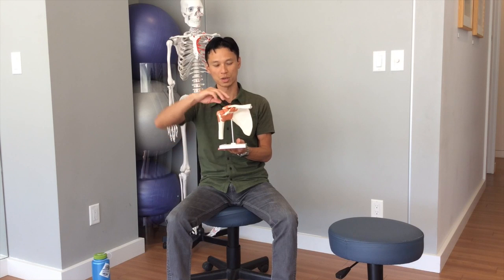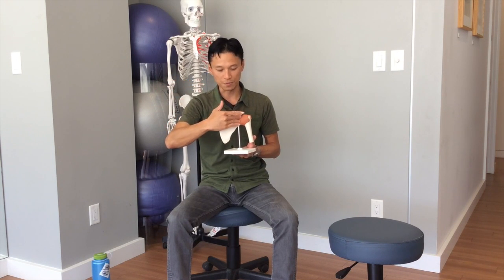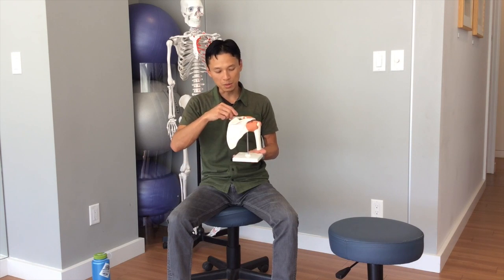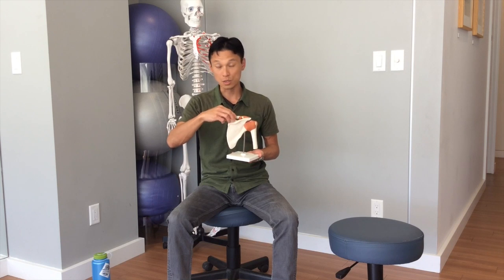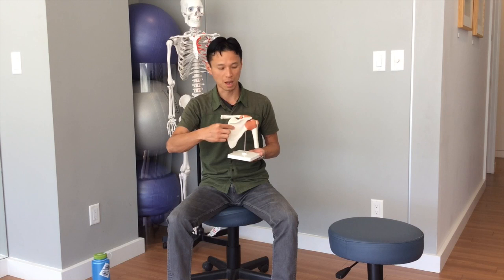This is the right shoulder, and when you look on the back side, you have your infraspinatus, and then your teres minor. Those are the four muscles that make up your rotator cuff. Now, the main ones that usually get affected when you get shoulder impingement syndrome are usually the supraspinatus and the infraspinatus.